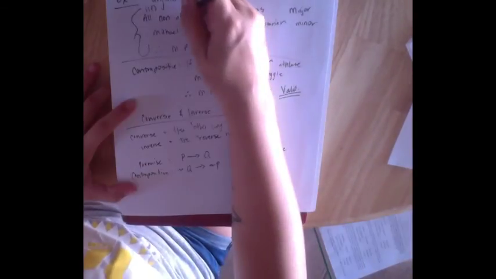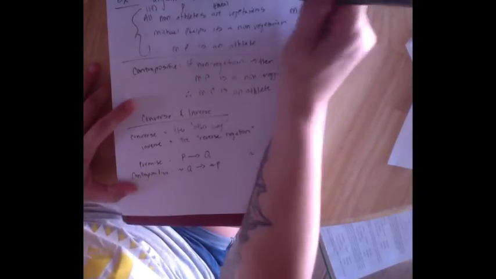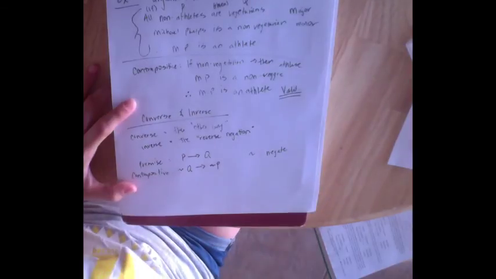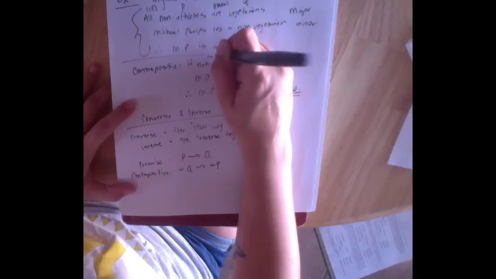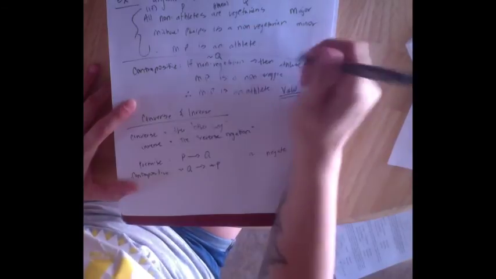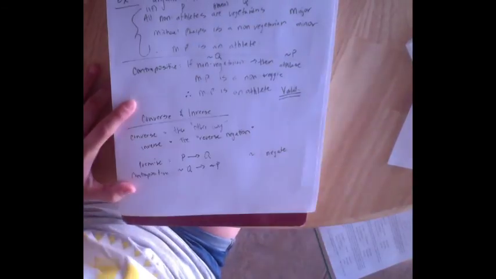I could say here that non-athlete is P, vegetarian is Q. So non-vegetarian is negate Q and athlete is negate P.